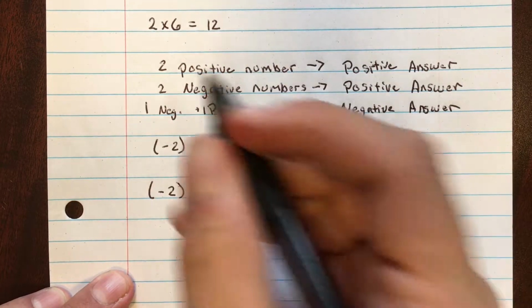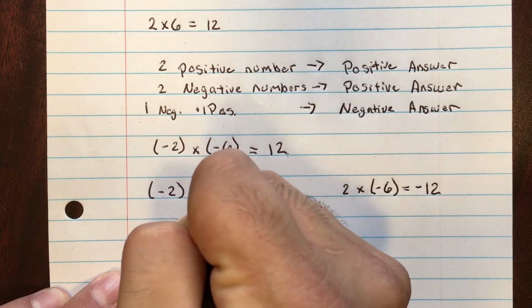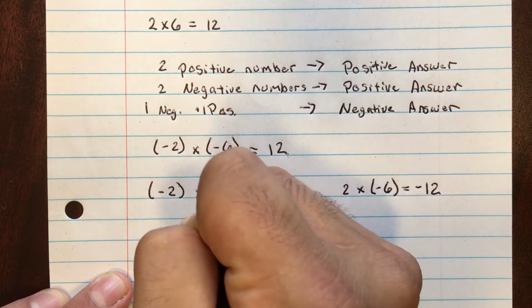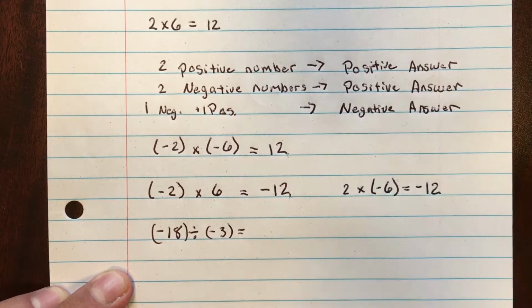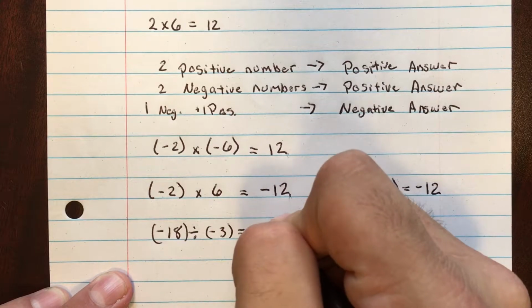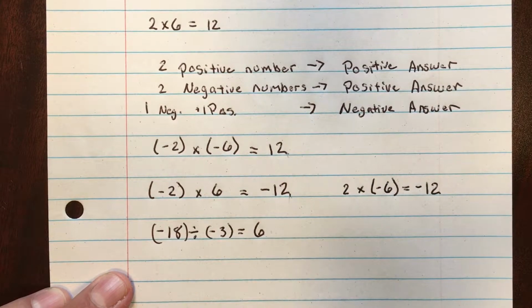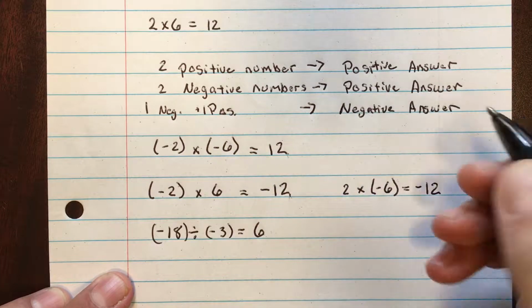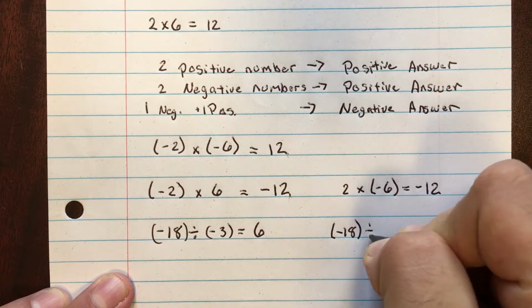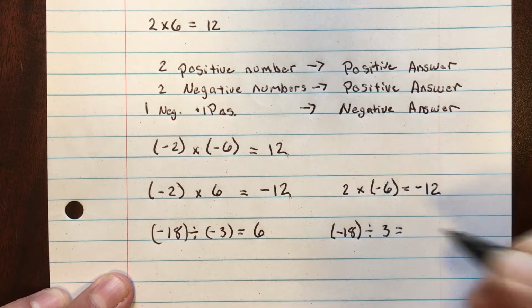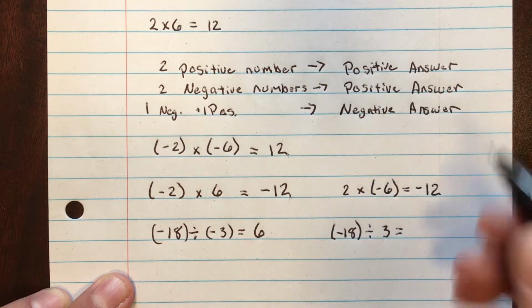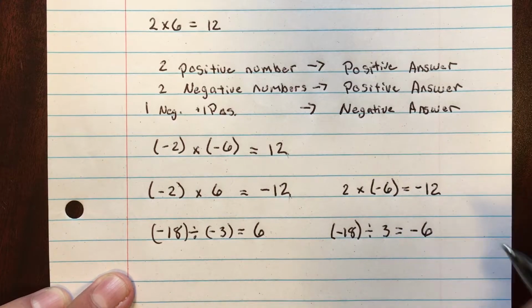So if I had, let's just say, a negative 18 divided by a negative 3, I'll put the parentheses. All right, 18 divided by 3 is 6. And again, they're both negative, so that tells us I have a positive answer. So it's going to be positive 6. If one of them were negative and one was positive, say a negative 18 divided by a positive 3, now that I have 1 negative and 1 positive, that tells me I'm going to have a negative answer. So it's going to be negative 6.